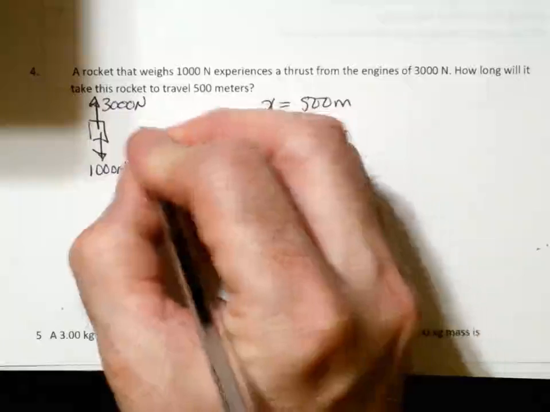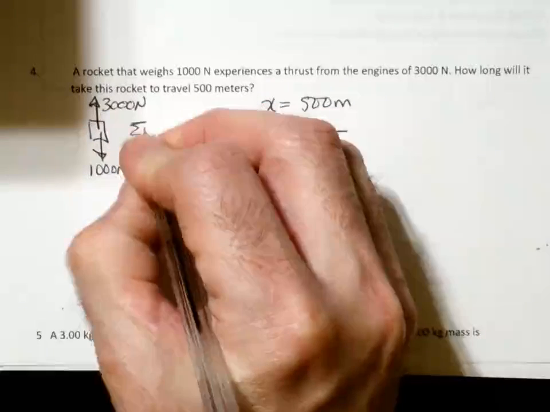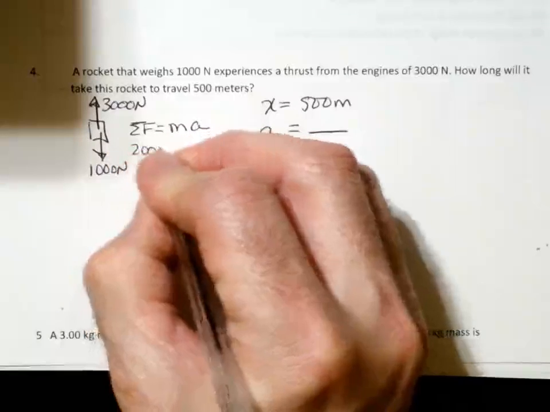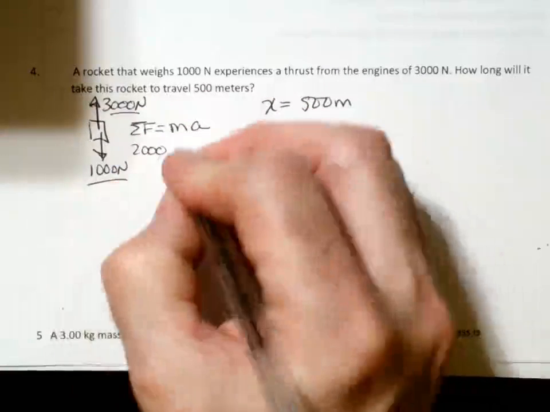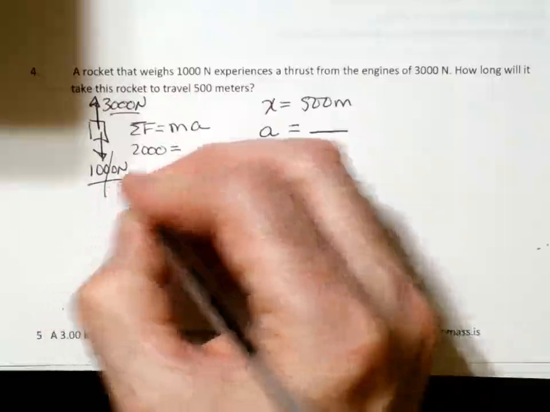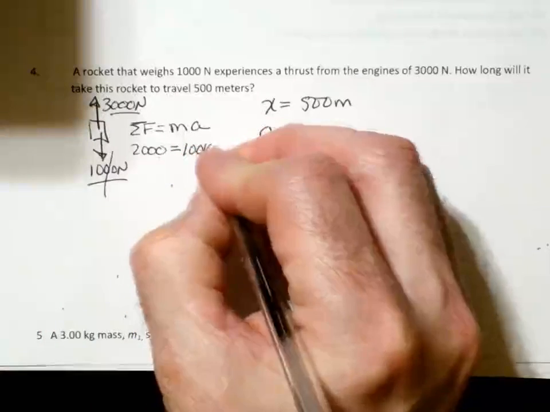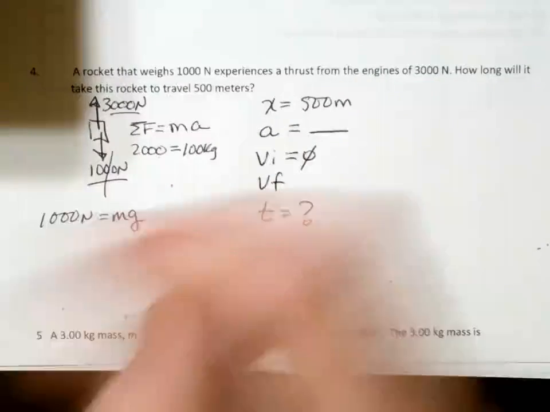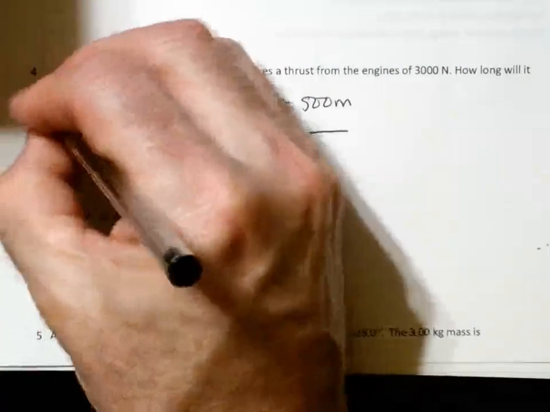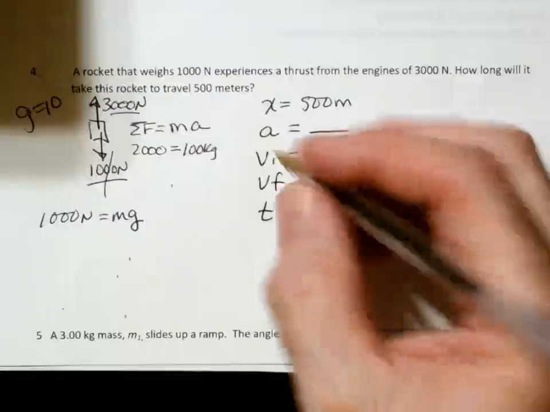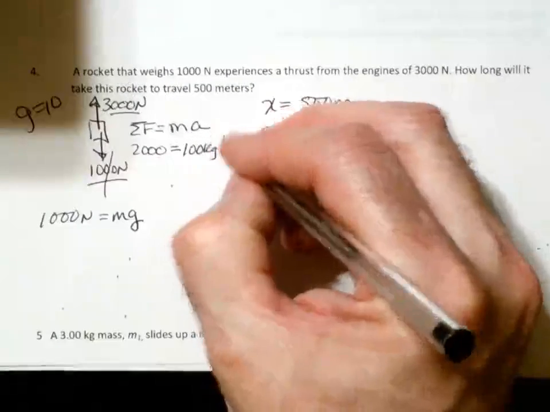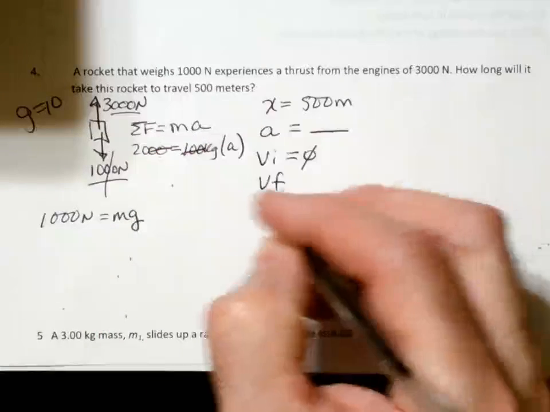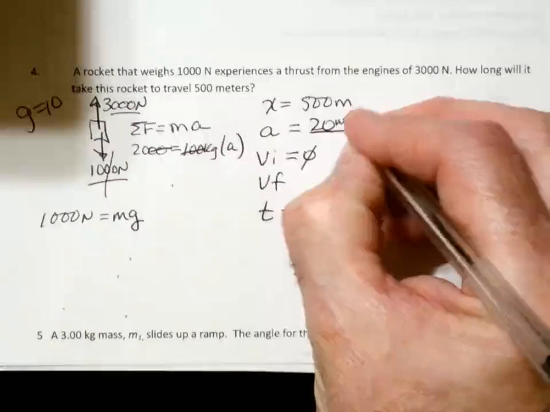And to find the acceleration, we're going to use the net force. The net force is equal to mass times acceleration. The net force is 2,000 newtons because there's 3,000 up and 1,000 down. And that's equal to the mass. The mass is 100, right? Because force of gravity is related to the mass times acceleration due to gravity. We're just going to use g equals 10 because we're big boys now and girls, times a. Right, so that 100 will cancel that 100, so acceleration is equal to 20 meters per second squared.